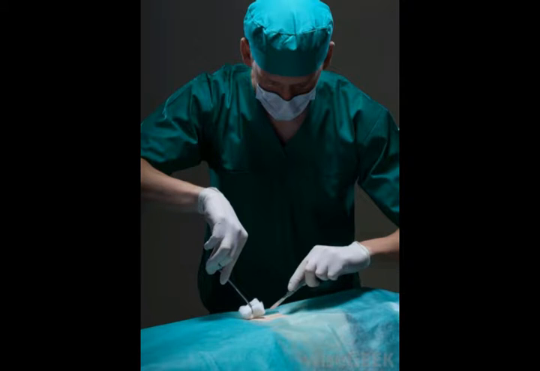Common abdominal surgeries include appendectomy, exploratory laparotomy, hysterectomy, and gallbladder removal. Less common abdominal surgeries include treatments for colon cancer and Crohn's disease and hernia repair.